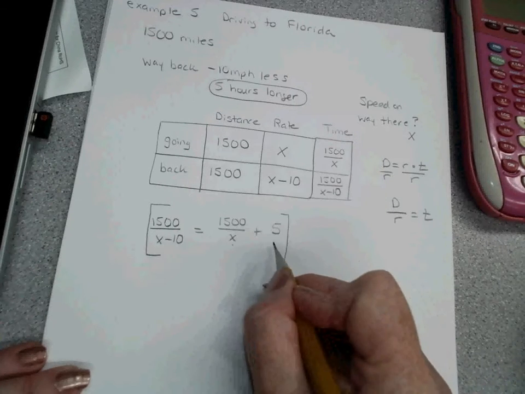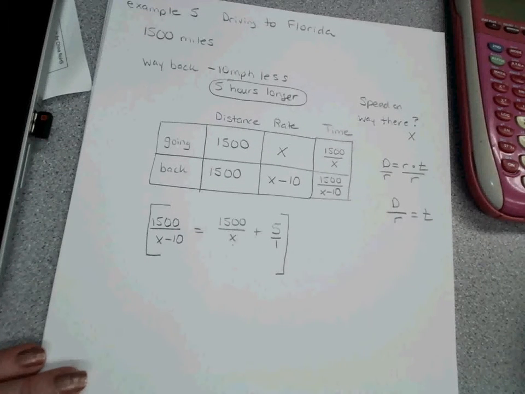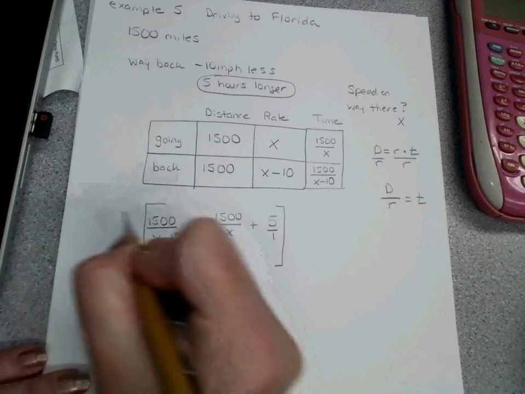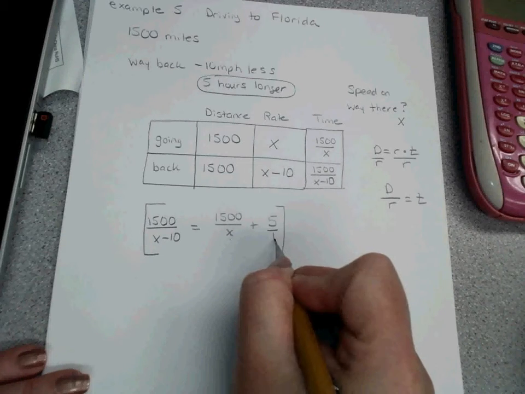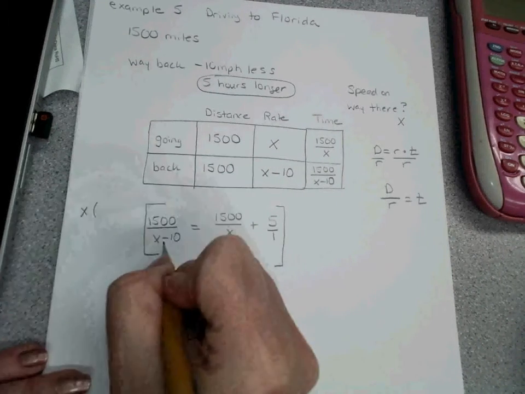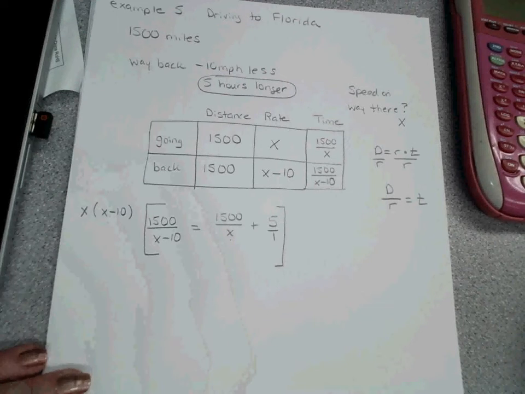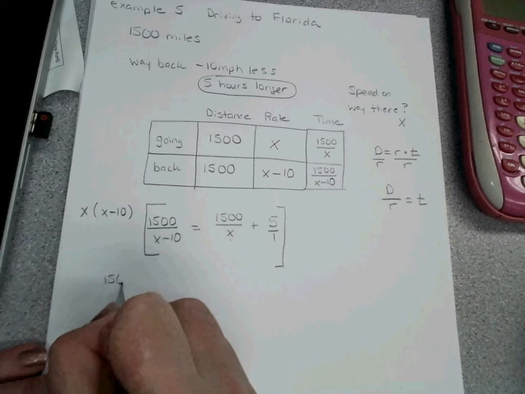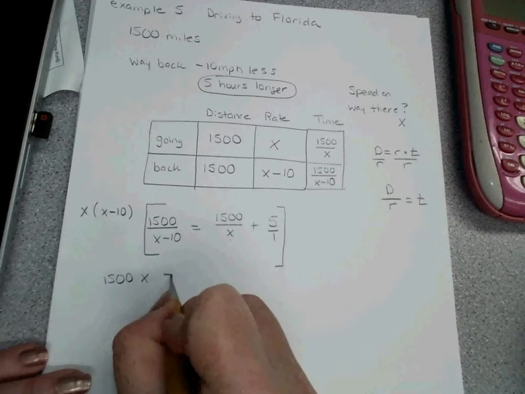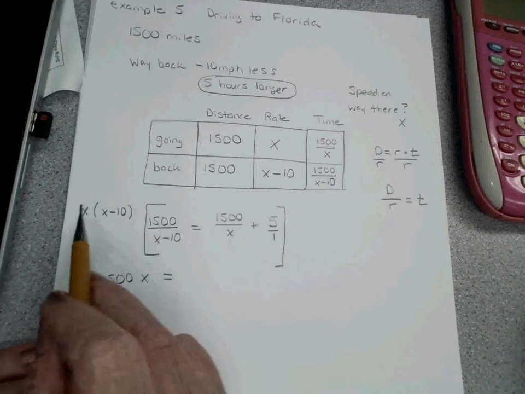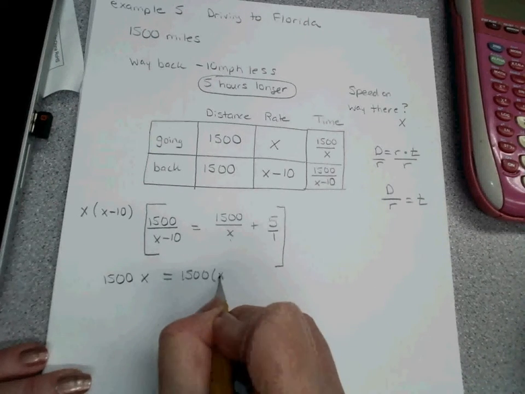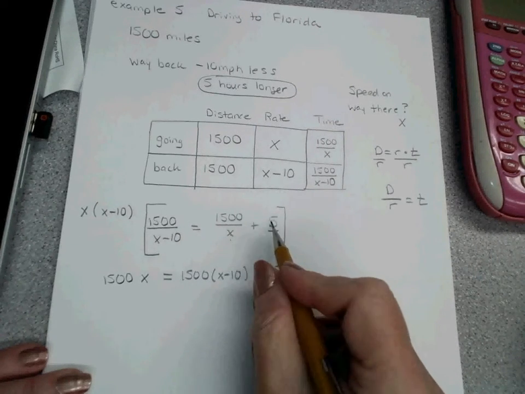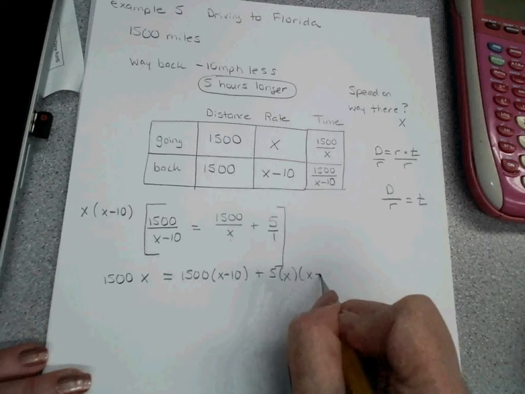All right. Let's put our understood 1 down there. All right. I want to get rid of my fraction. So I'm going to multiply everything by the least common denominator, which has to have a 1, which is irrelevant, an X, and an X minus 10. That X minus 10 will cancel that X minus 10, and I'll have 1,500 times X equals, that X will cancel that X, and I'll have 1,500 times X minus 10. The 1 won't cancel anything, so I'll have that 5 times the X minus 10.